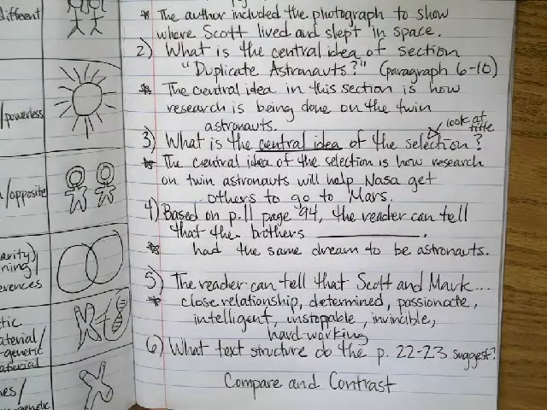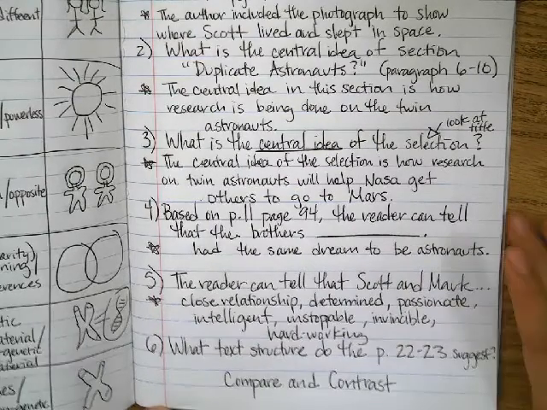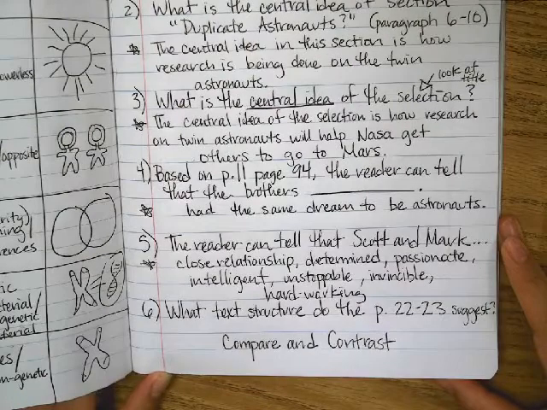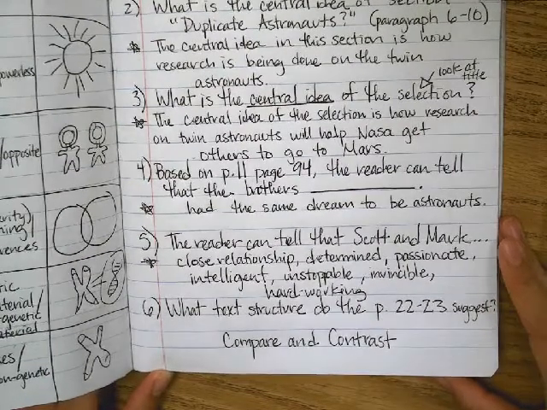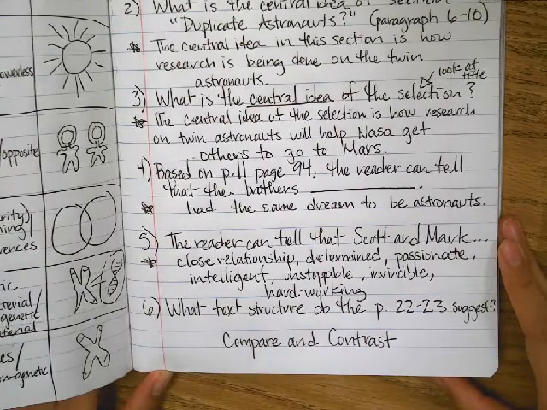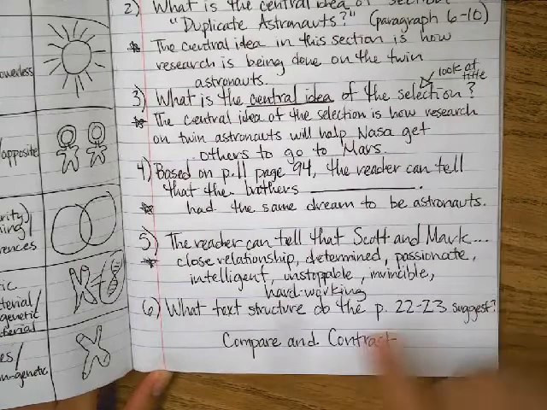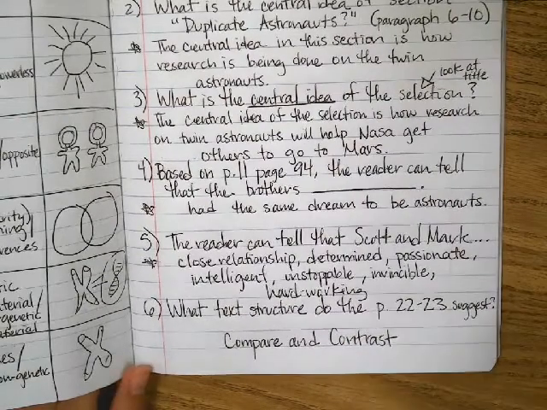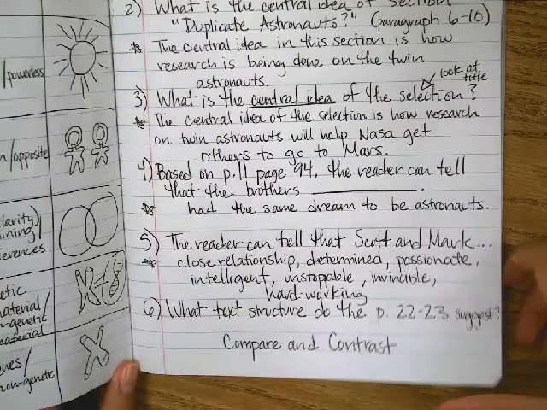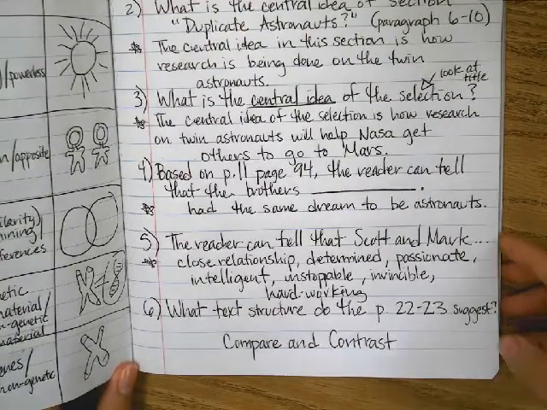Based on paragraph 11, page 94, the reader can tell that the brothers had the same dream to be astronauts. And the reader can tell that Scott and Mark are in a close relationship. They're determined, they're passionate, they're intelligent, they're invincible, they're hardworking. And we see a compare and contrast structure in paragraph 22 to 23. So make sure you're writing this down.